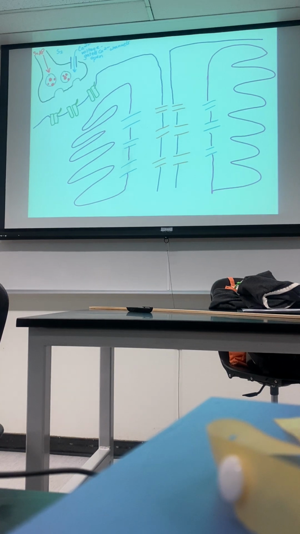Everybody here clear? Calcium going in then will cause these vesicles containing acetylcholine to dock onto the membrane and release acetylcholine into, what's that space called? Synaptic cleft. Everybody here good? Still following? Okay.